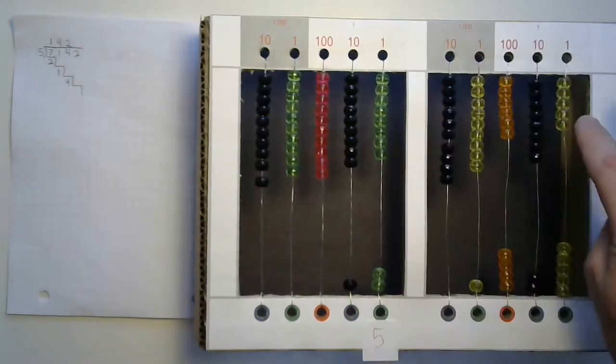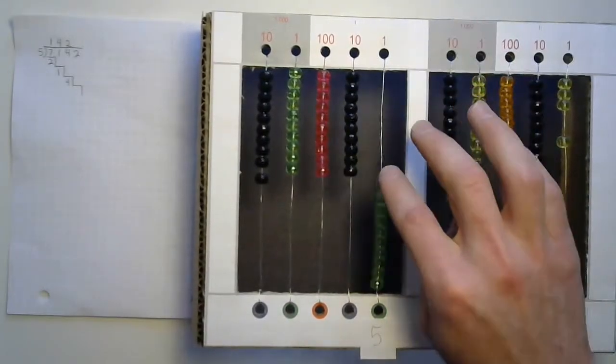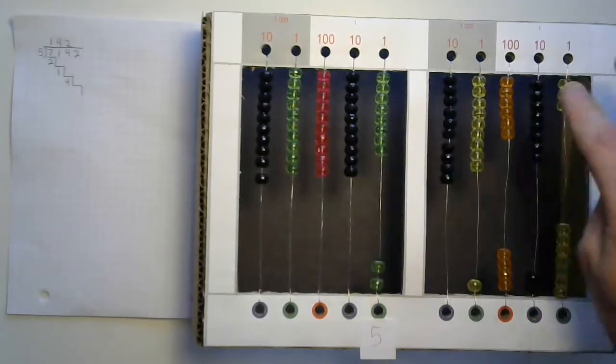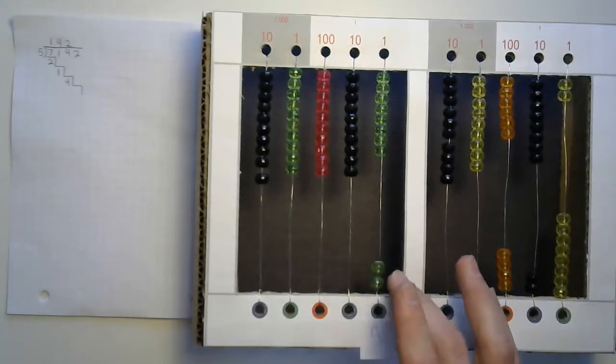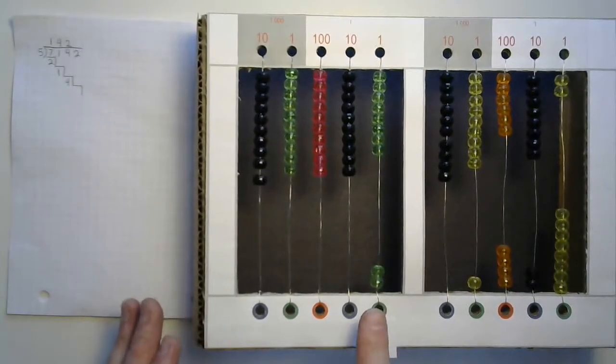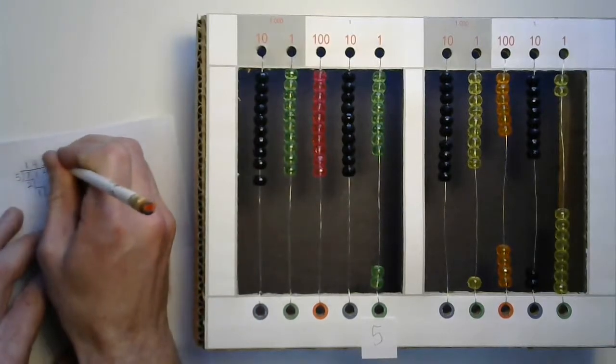There's another group of 5. 1 and 2. Exchanging 3, 4, 5. There's another one recorded, and there we go. Okay. So we were able to get 8 out of that one with an intermediate remainder of 2.